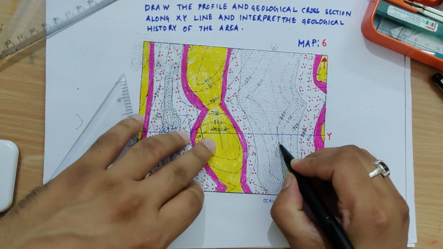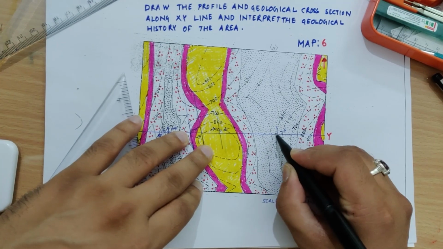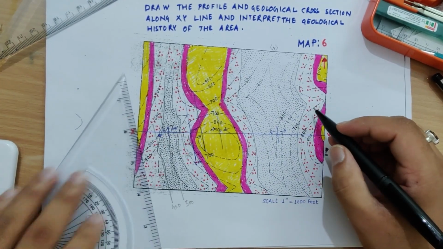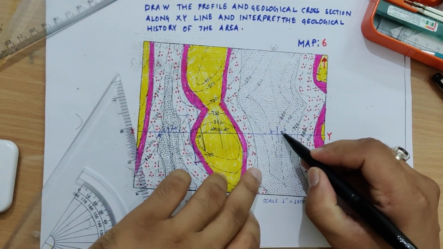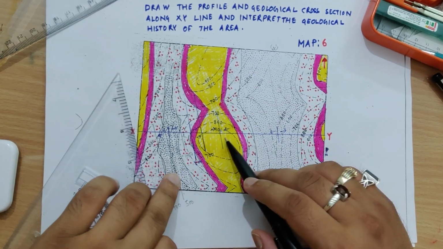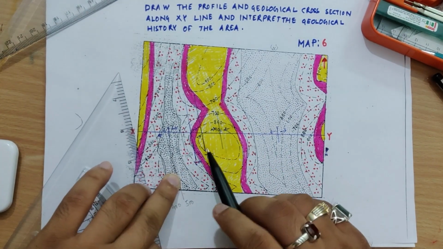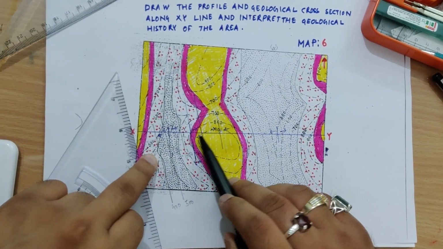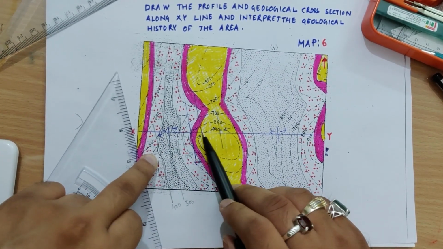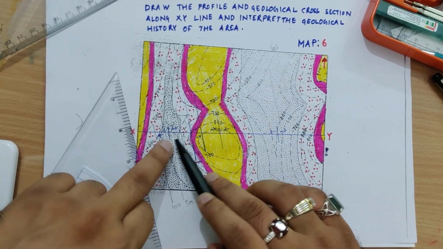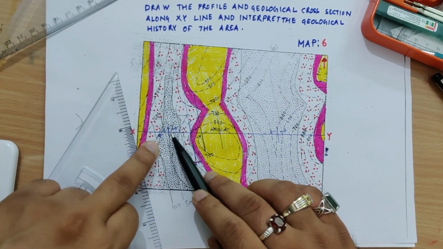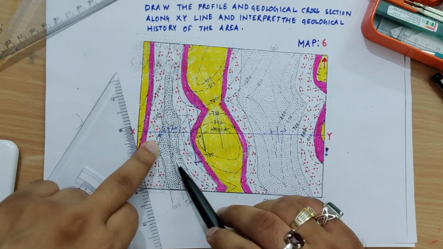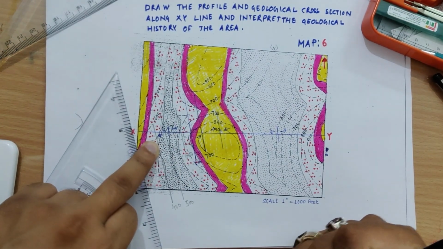Similarly here as well the limbs will be dipping in opposite direction. We can see by drawing the strike lines similarly as we have done over here. As we can see, the difference between the strike lines, that is HE values, are similar. It means the beds are dipping with the same amount but in different direction across the axes.